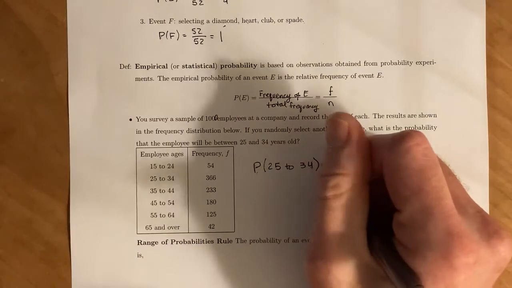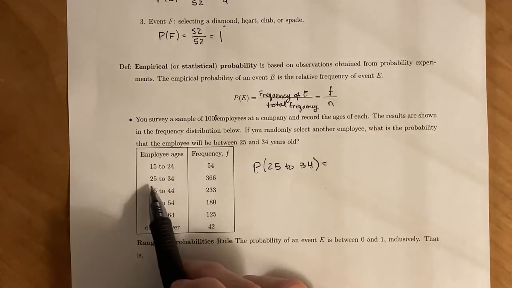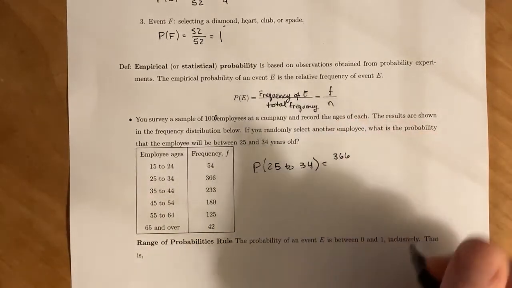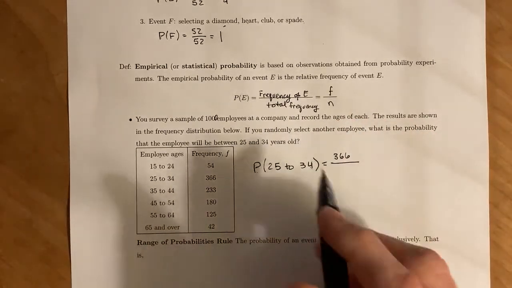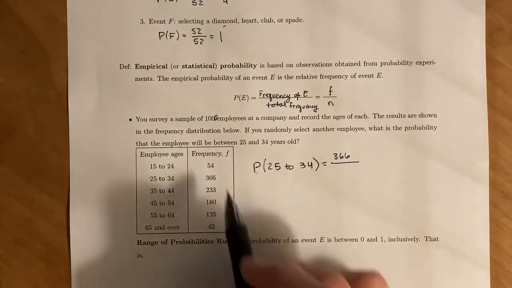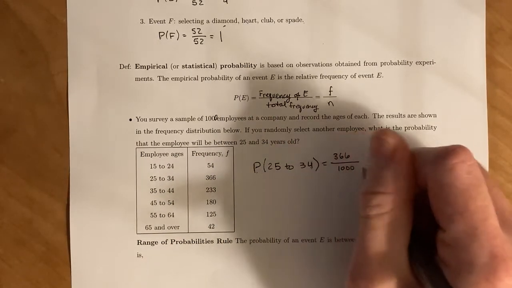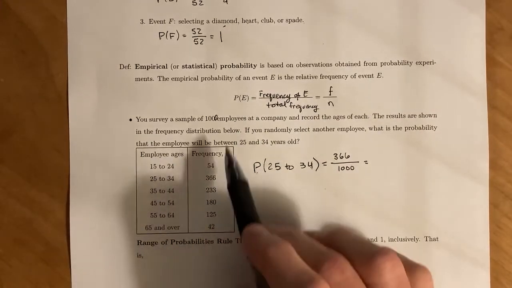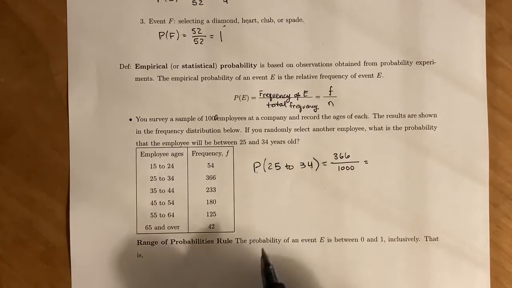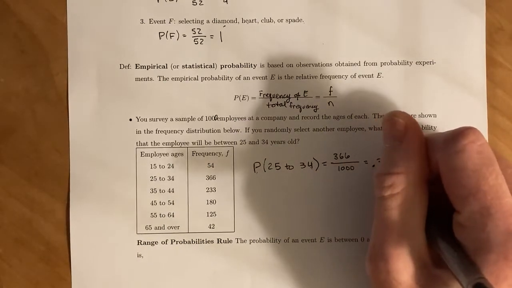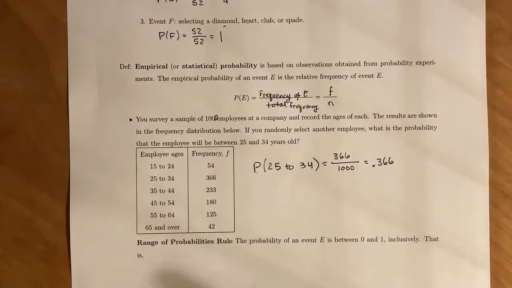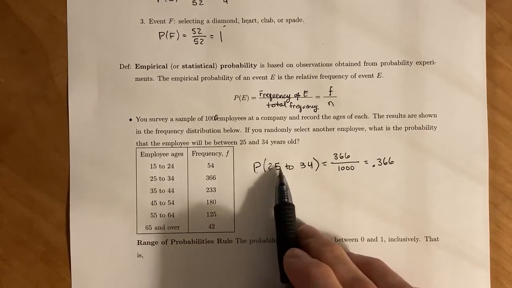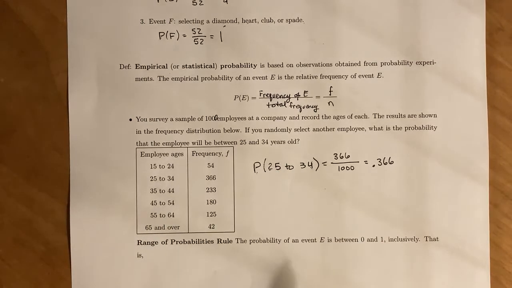Looking at the chart, we see that for ages 25 to 34, there are 366 employees, and out of the number of people surveyed, there was 1,000. And so if you randomly select one person out of the 1,000 employees, there's a probability of 0.366 that the person you selected is between the ages of 25 to 34.